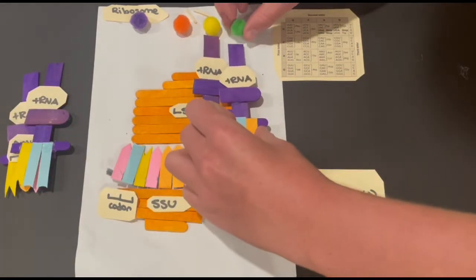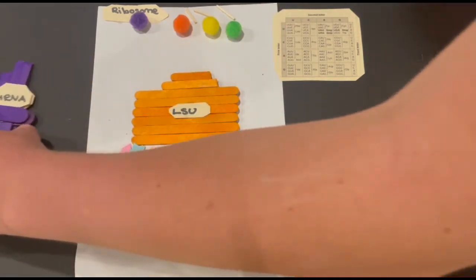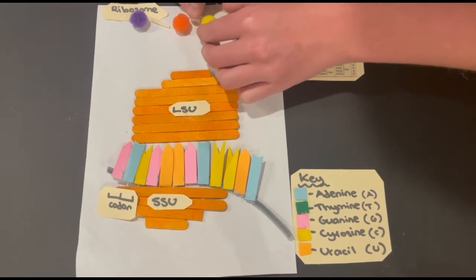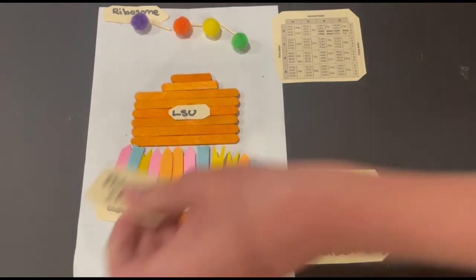As the tRNA molecules progressively deliver amino acids, the tRNA bases detach and disperse, whereas the amino acids bind together using peptide bonds, which then results in the product of a polypeptide chain.